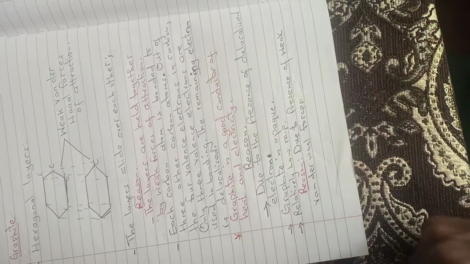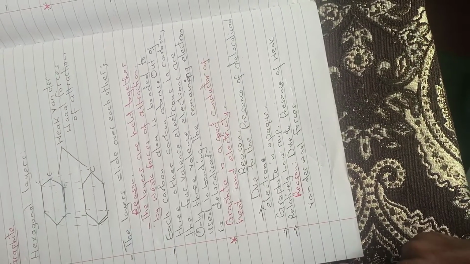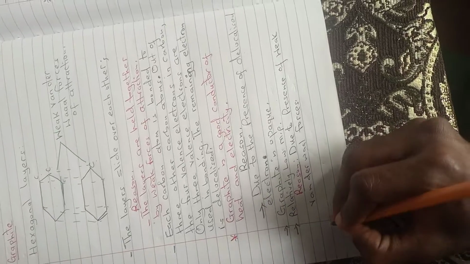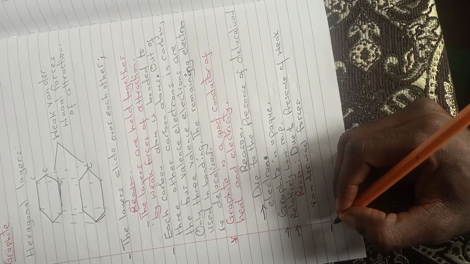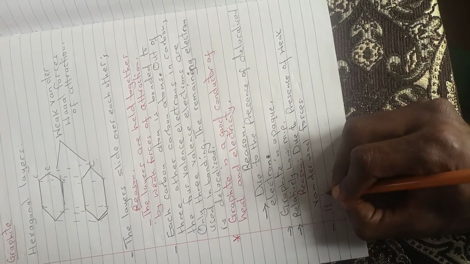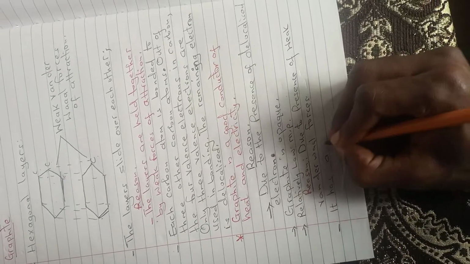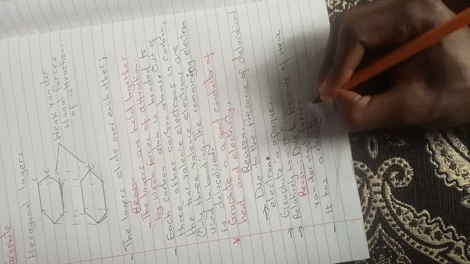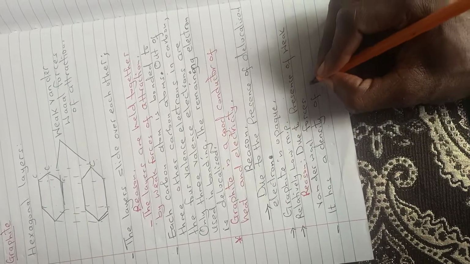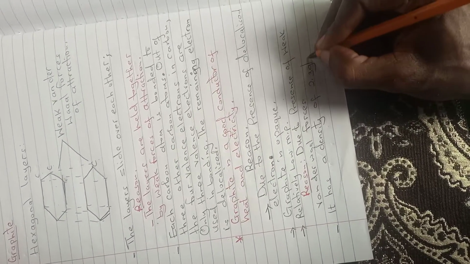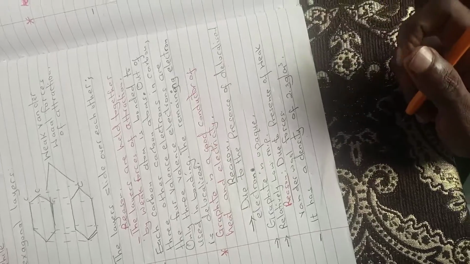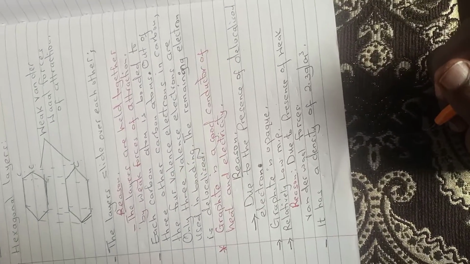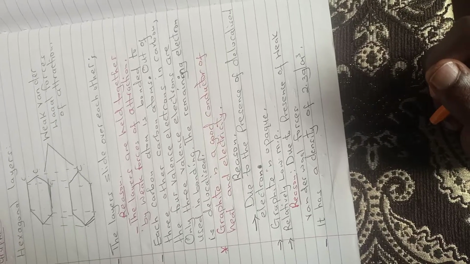Not only that, we can also say that it has a density of 2.3 gram per centimeter cubic.